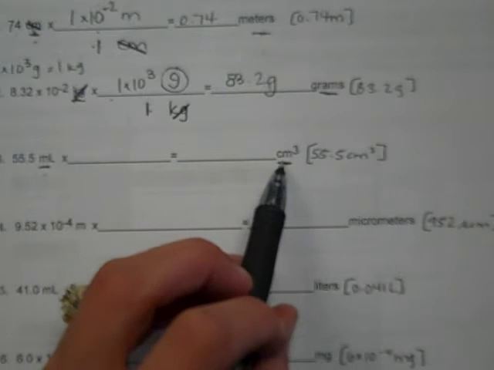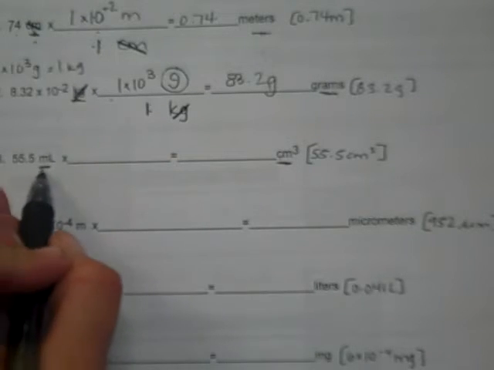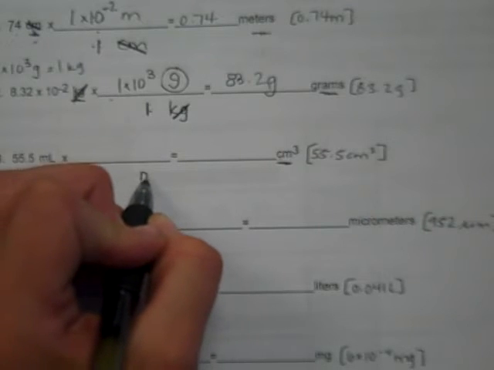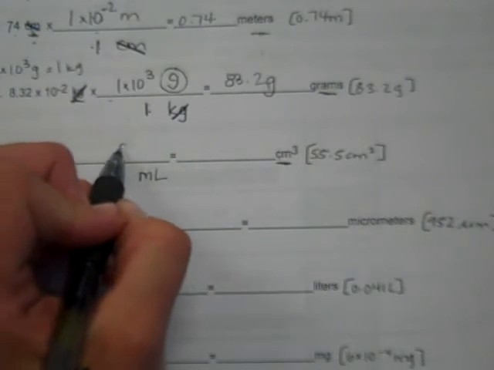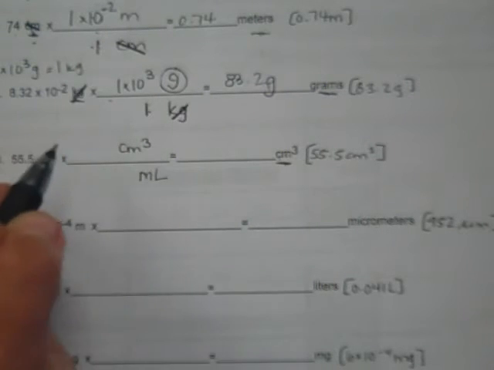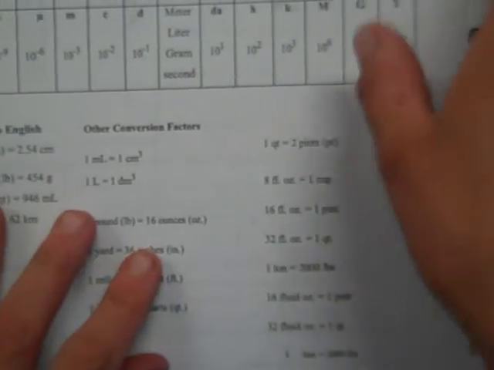So in this case, I want to get rid of the unit milliliter and end up with centimeters cubed. If I want to get rid of this unit, I need to put it in the denominator. If I want to end up with this unit, I need to put it in the numerator, where it won't get canceled. So, according to my conversion factor, for every 1 milliliter, it'll equal 1 centimeter cubed.